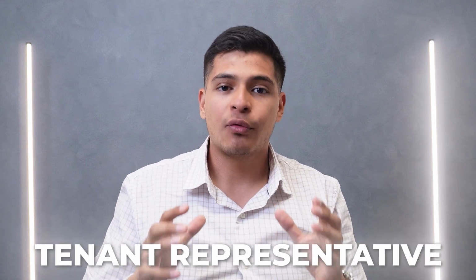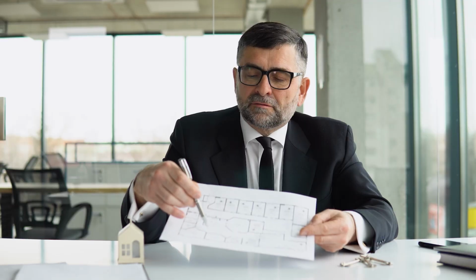A tenant rep is short for Tenant Representative, which is a licensed commercial real estate professional who, as a tenant, looks out for your best interest and negotiates the best terms throughout a lease transaction. Let's put it this way. The landlord has their own representation, also known as a landlord broker or listing agent, whose job is to look out for the landlord's best interests and negotiate the best terms and best deal for them.